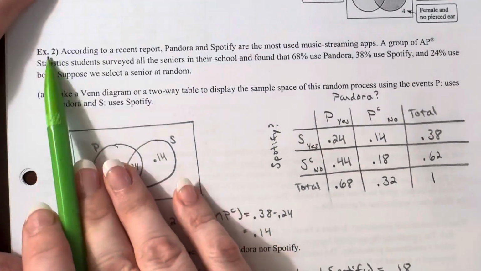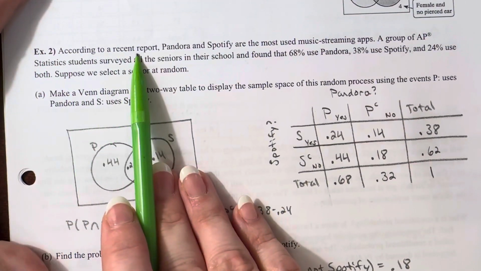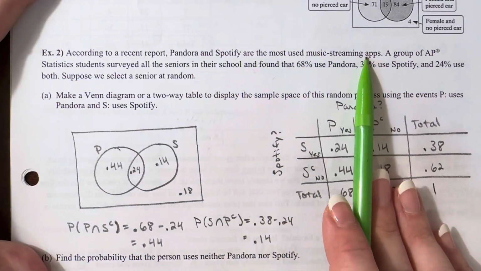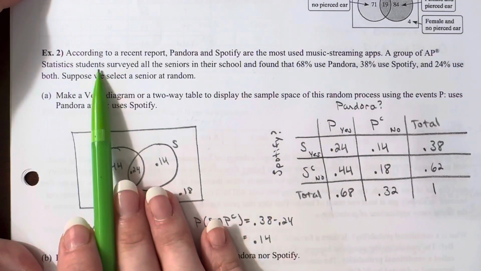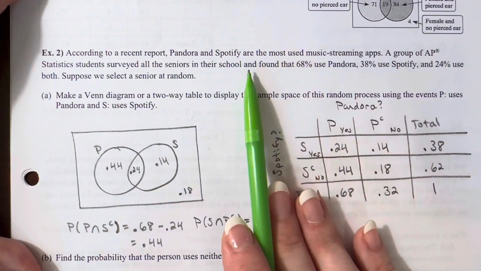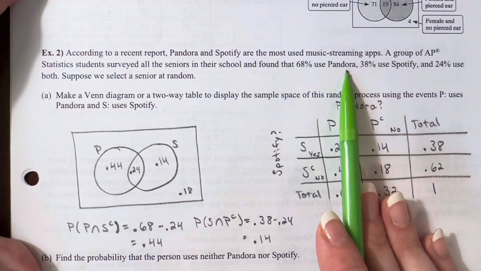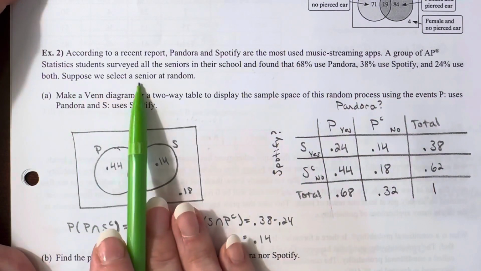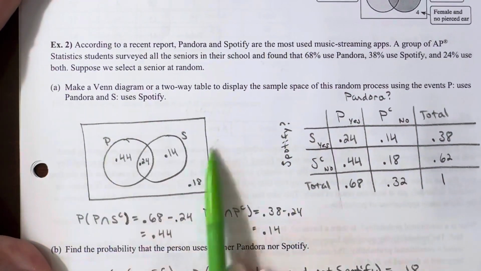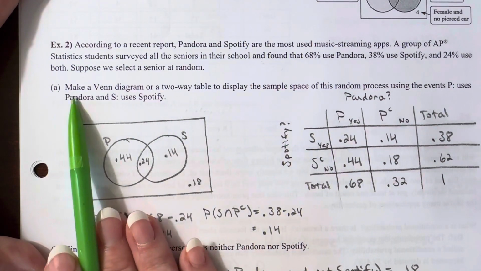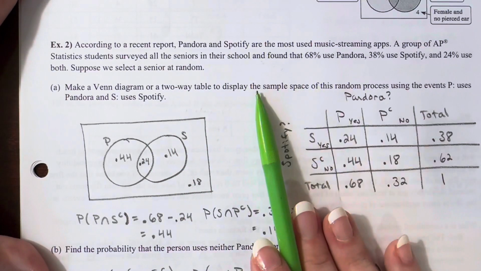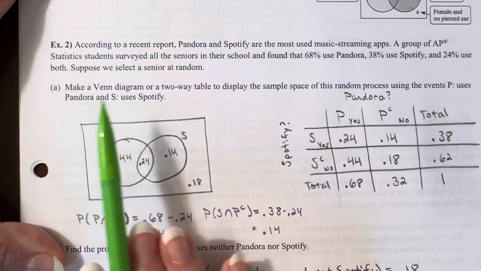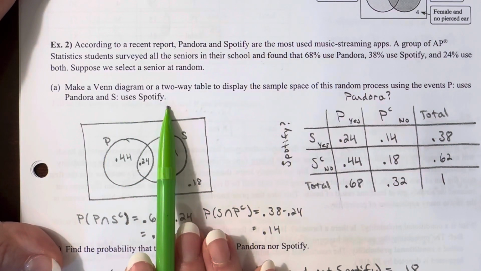All right, now for our final example, example 2. According to a recent report, Pandora and Spotify are the most used music streaming apps. A group of AP Statistics students surveyed all of the seniors in their school and found that 68% use Pandora, 38% use Spotify, and 24% use both. Suppose we select a senior at random. Part A says make a Venn diagram or a two-way table to display the sample space of this random process using events P, uses Pandora, and S, uses Spotify.